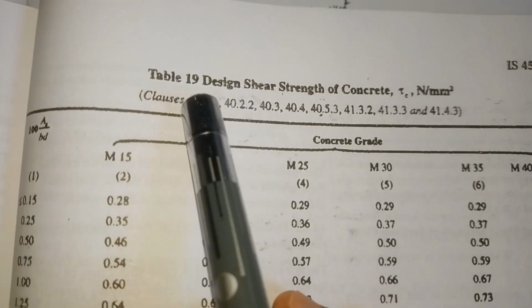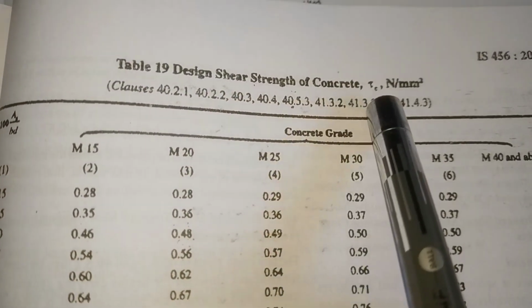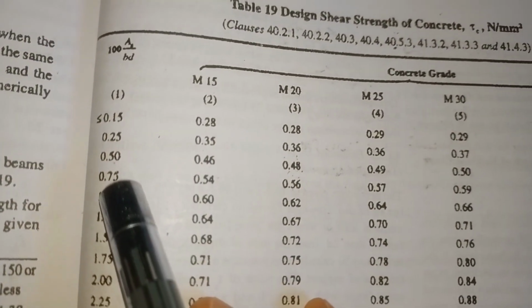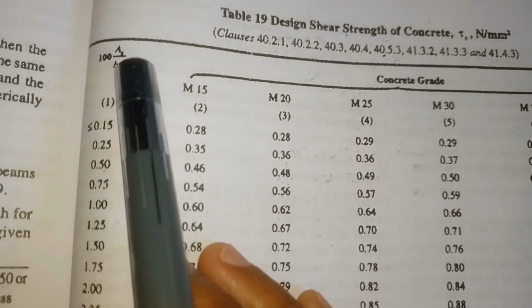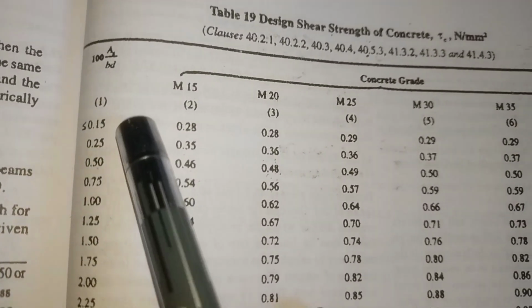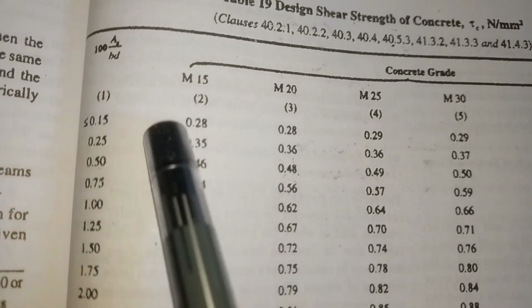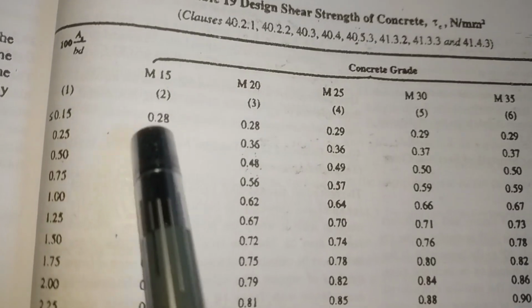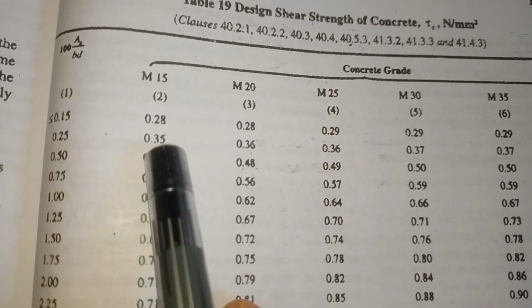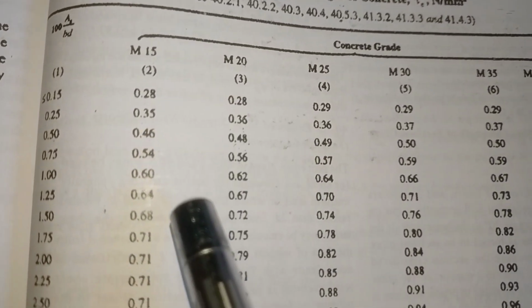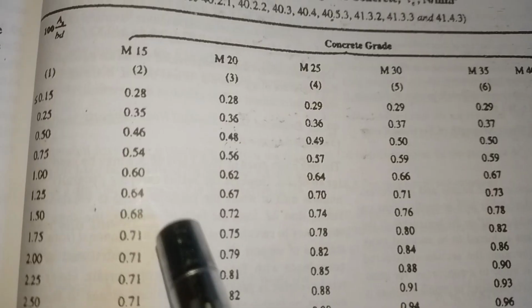Table number 19, design shear strength of concrete, tau c, in Newton per mm square. The first column has the Pt value. Our Pt value was 0.23, which comes in between 0.15 and 0.25. For 0.15 we have the corresponding concrete value, 0.28. For 0.25 we have the value 0.36. Using these values and the interpolation method, we will calculate the tau c value.